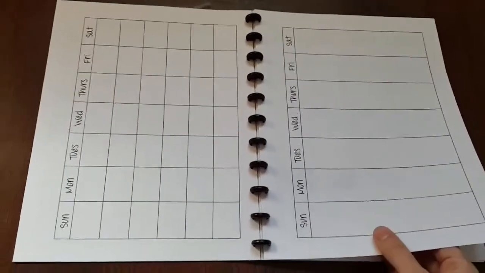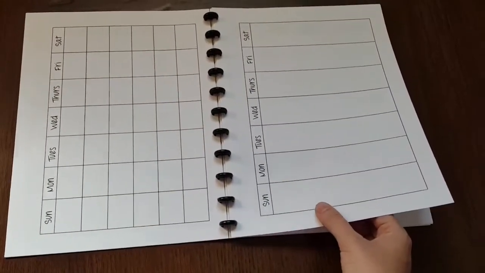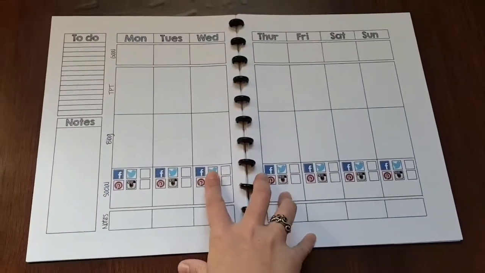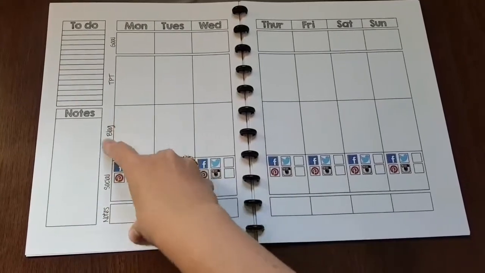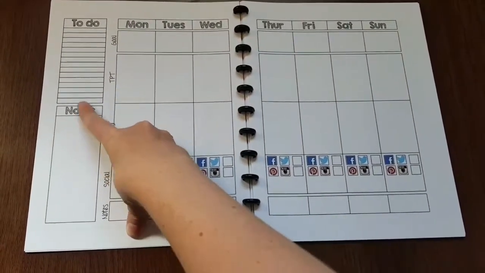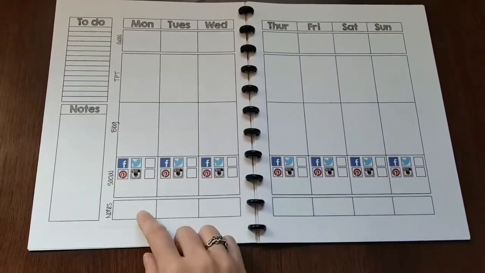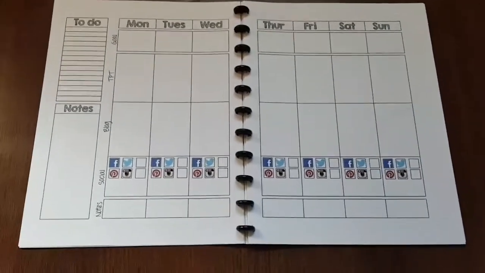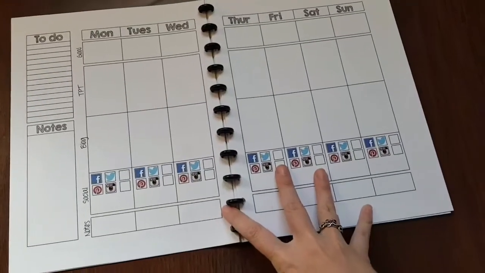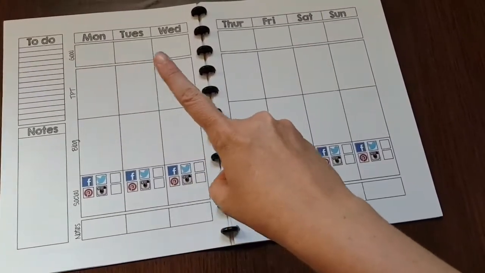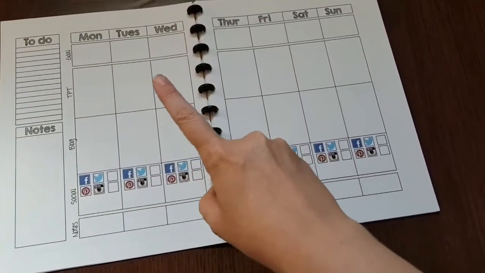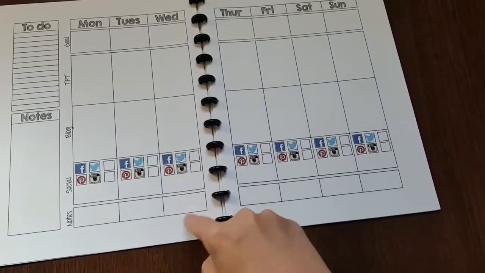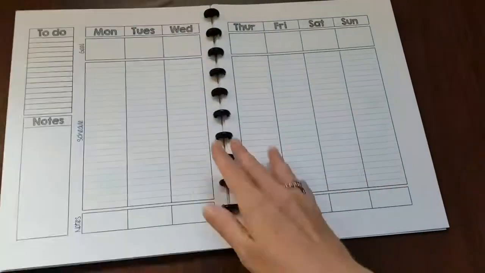And then the rest of these are all different weekly calendars that are meant for different purposes, but you'll see that they're flexible. This one is pretty specific, but there's a to-do section, notes section, and then these are really for obviously people who sell on Teachers Pay Teachers and have that kind of online business. But there's a place to mark your goal at the top, your TPT items, your blogging items, social media, and then extra notes at the bottom.